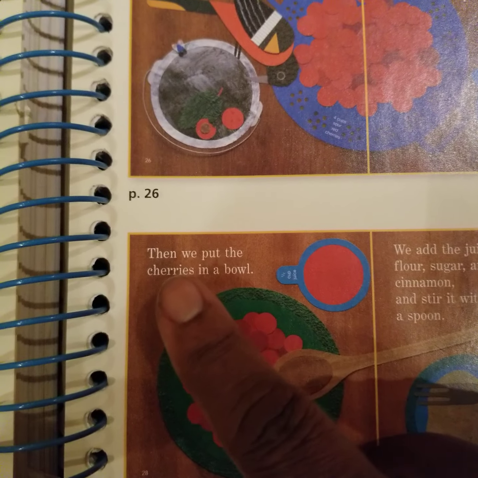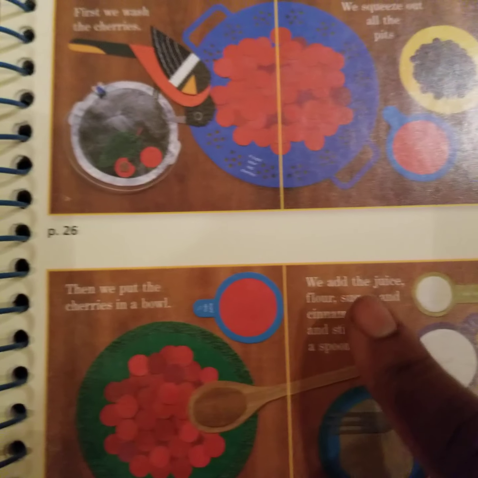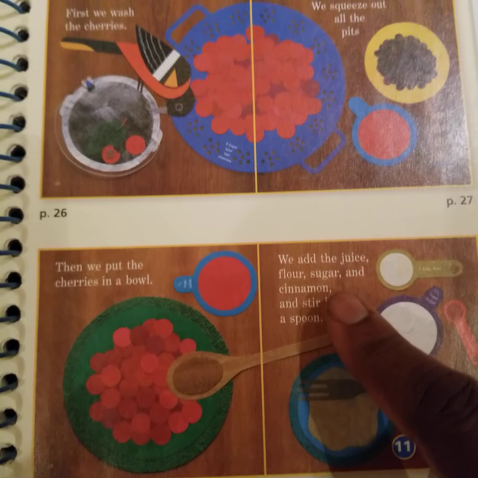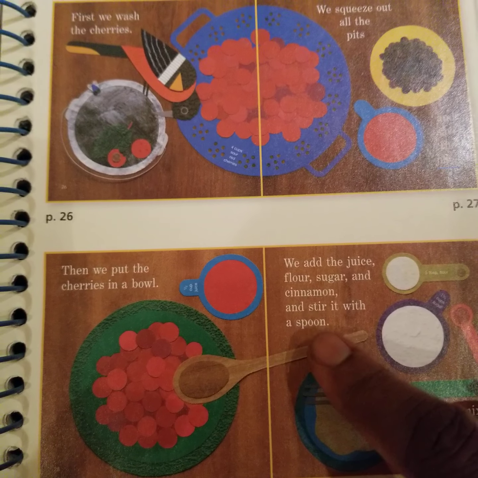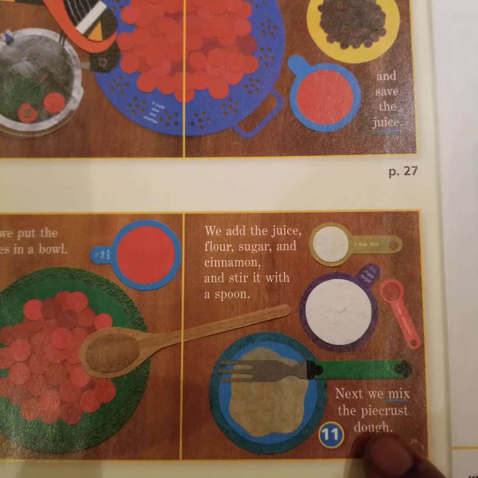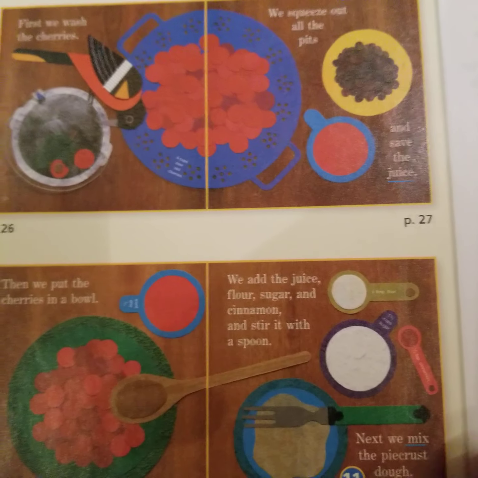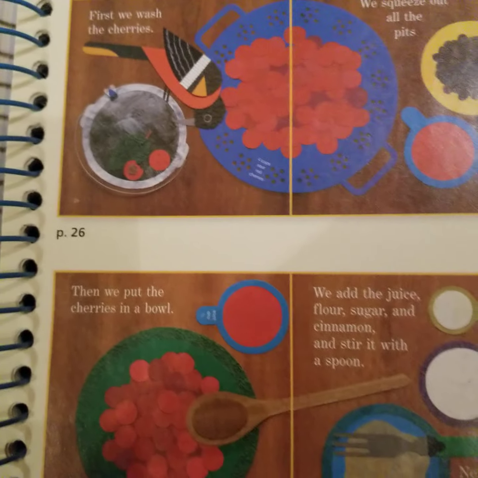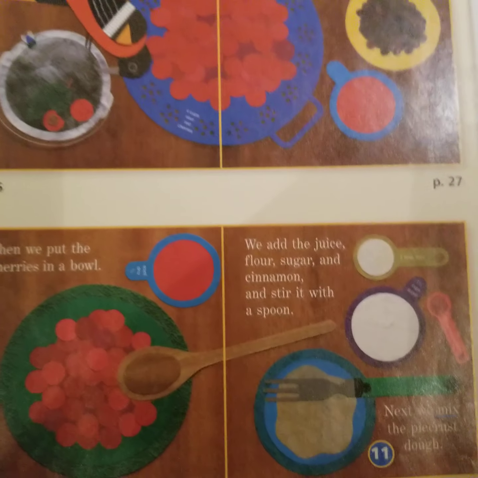And the next page says, then we put the cherries in the bowl. We add the juice, flour, sugar, and cinnamon and stir it with a spoon. Now we mix the pie crust dough. And so the spoons here have a small print, but they have a purpose.